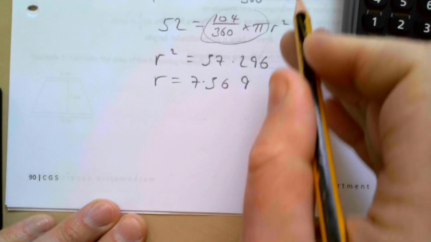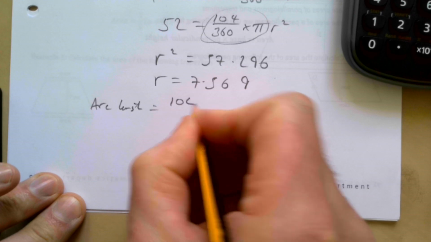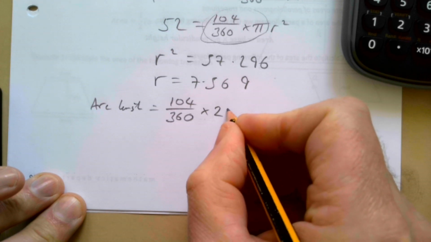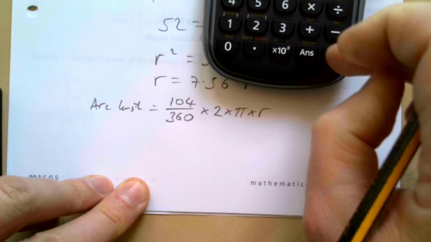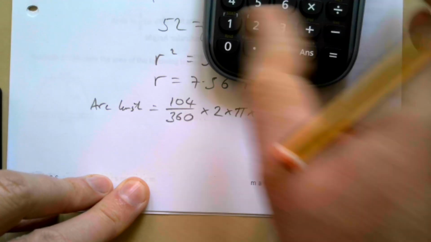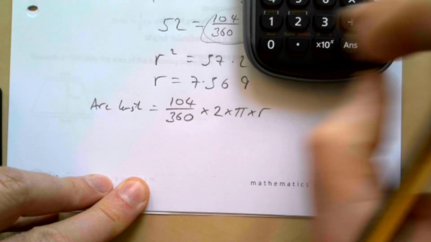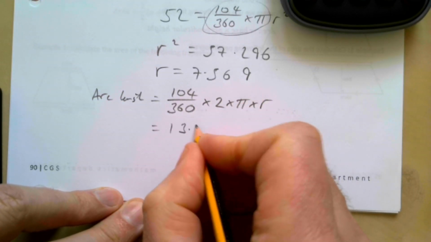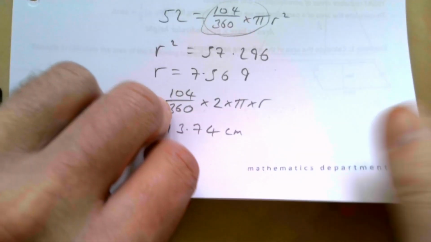They want the length of the arc, so arc length is going to be 104 over 360 multiplied by 2 multiplied by pi multiplied by r. So times by 2 equals, times by pi equals, times by 104 equals, divided by 360 equals, and I get 13.74. That's then in centimeters.